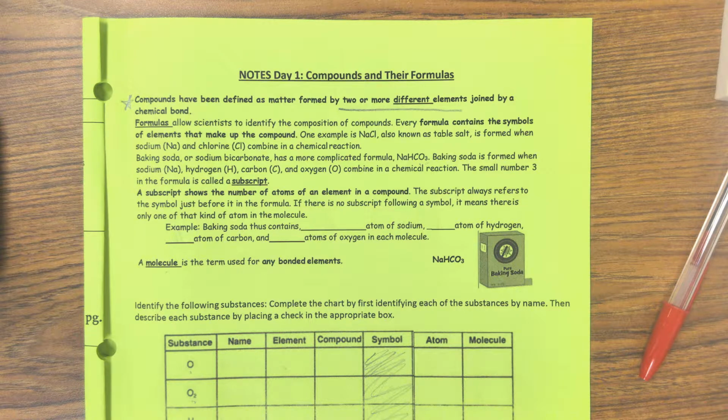Formulas allow scientists to identify the composition of compounds. Every formula contains the symbols of elements that make up the compound. One example is NaCl, or sodium chloride, also known as table salt, which is formed when sodium and chlorine combine in a chemical reaction.